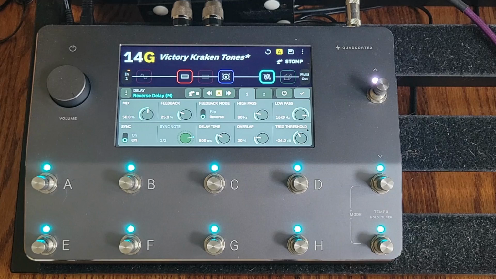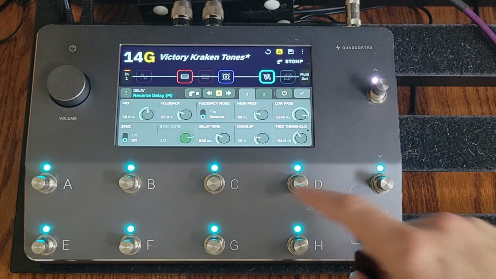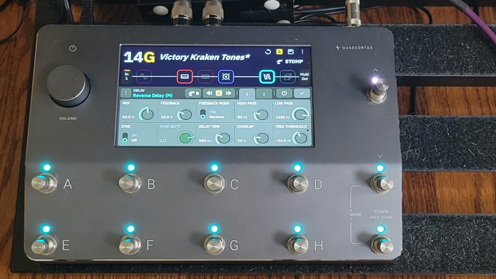So let's start off by talking about the way the reverse delay works. When I think about how it works, I think of it like a reverse looper. When you set the delay time and it triggers the delay, it's recording, in this case, 500 milliseconds worth of your playing, then it reverses it and plays it back to you. So it's not like a delay that just delays everything you play in the order that you play it. This is reversing blocks at a time.